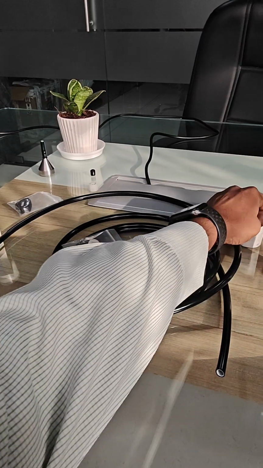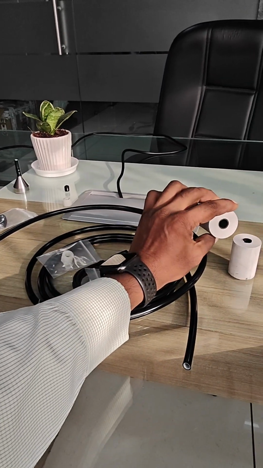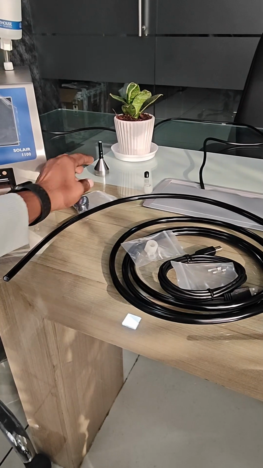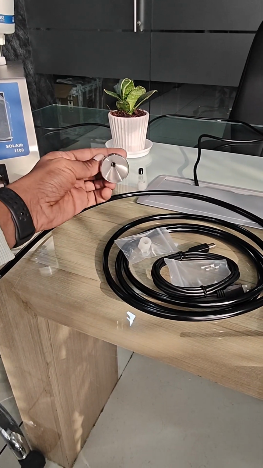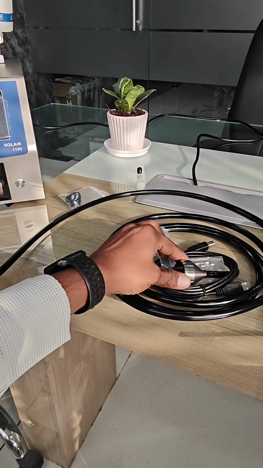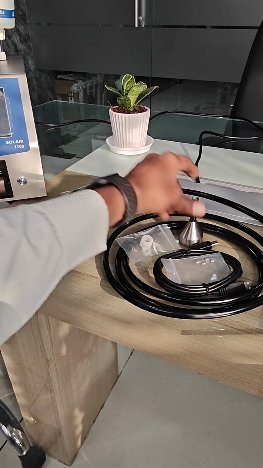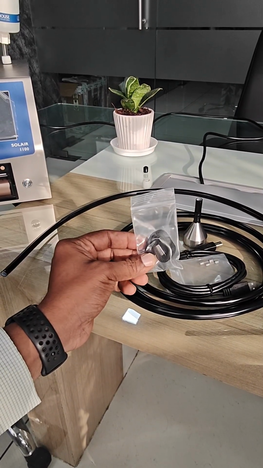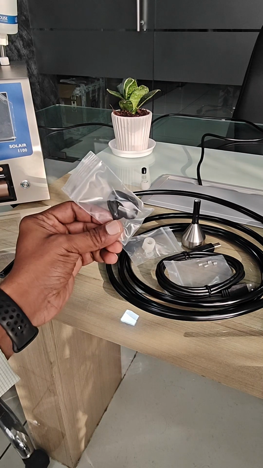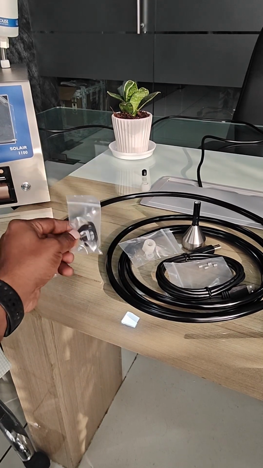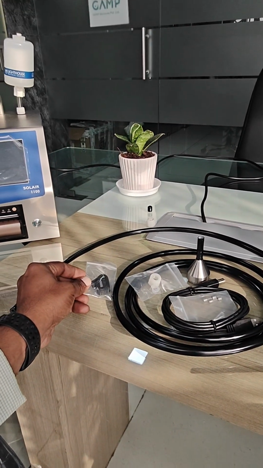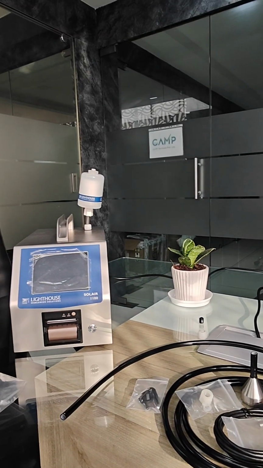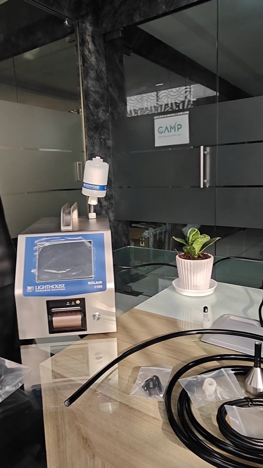printer rolls, 2 quantities. Along with this, there is an isokinetic probe, small isokinetic probe, USB flash drive with the software inbuilt, and the readme manual, operational manuals also. Now we'll see the instrument.